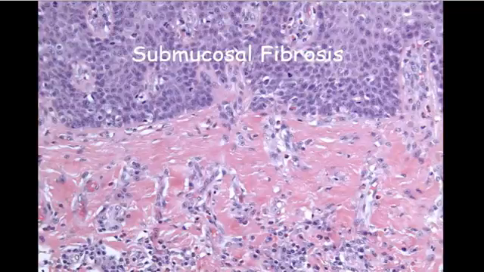And at the very bottom of the screen are actually some aggregates of plasma cells. And just for grins, we got an IgG4, and all those plasma cells light up. So maybe this is actually an IgG4 related disease, as anything that seems to be a stricturing thing seems to have IgG4 plasma cells these days.